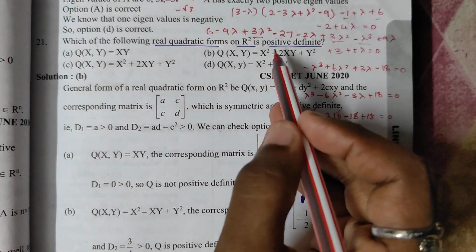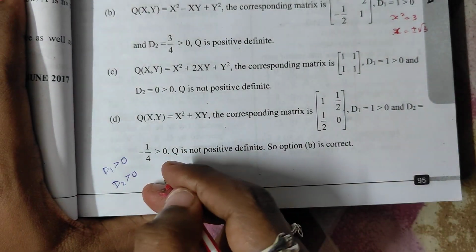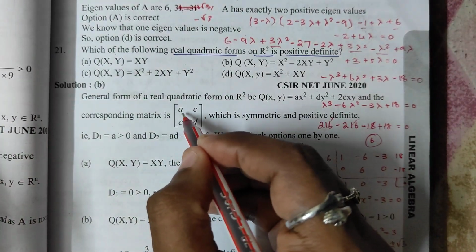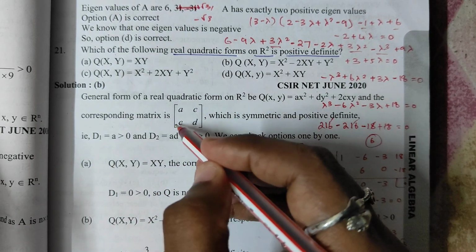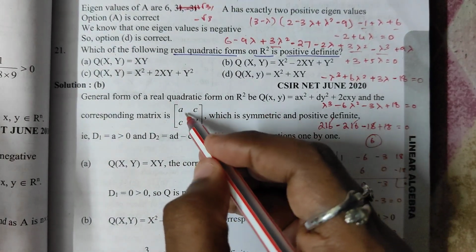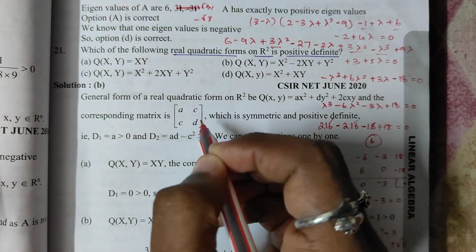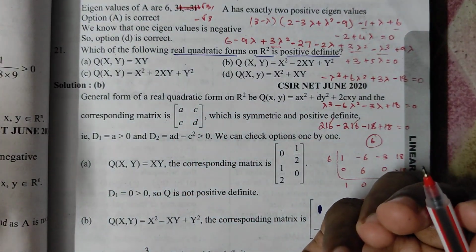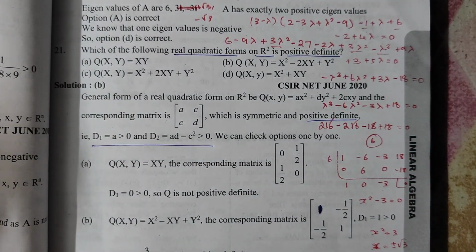To check for positive definite, d1 should be greater than 0 and d2 should be greater than 0, not equal to 0. d1 is just the starting element, and d2 means the determinant, ad minus c square. So if you are considering a matrix like this, d1 is a and d2 is ad minus c square. Both should be greater than 0, then only it will give you positive definite.